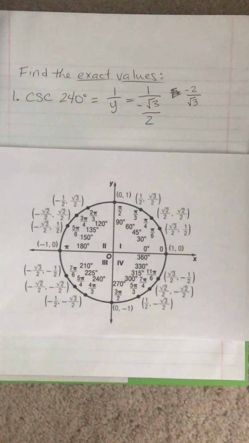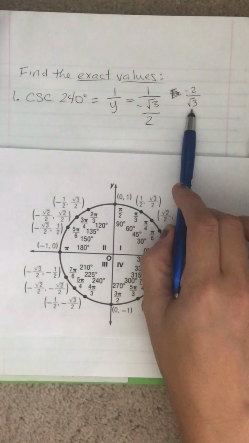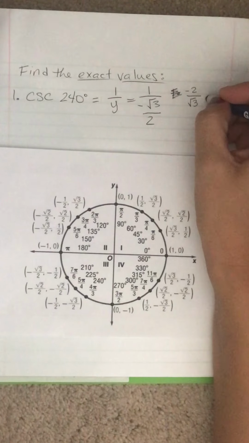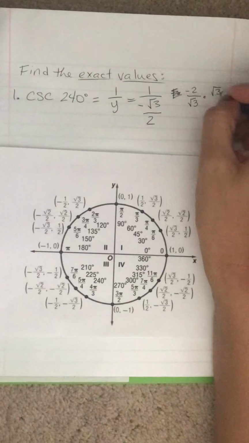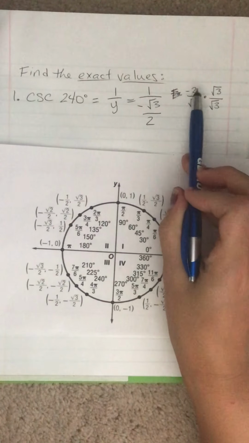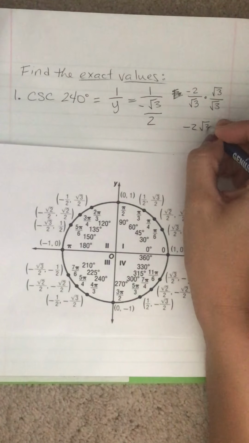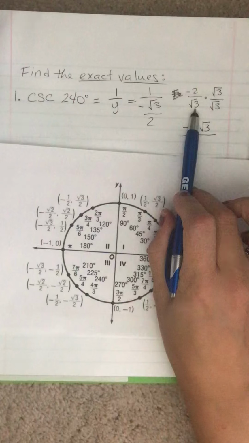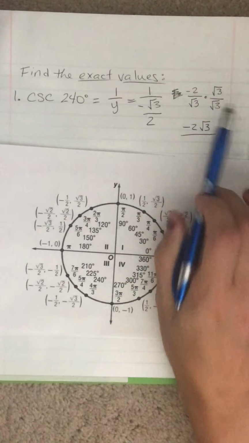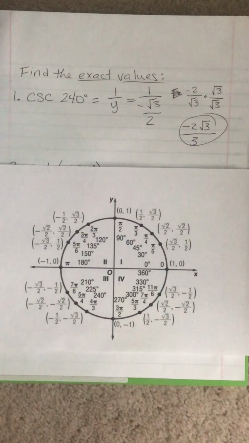But we can't leave it like this because we cannot have a radical in the denominator. You have to rationalize the denominator. So that means multiply top and bottom by the square root of 3. And when you multiply fractions, you multiply straight across. So that would give you negative 2 square roots of 3 over the square root of 3 times the square root of 3, which is the square root of 9. And the square root of 9 is just 3. There's that one.